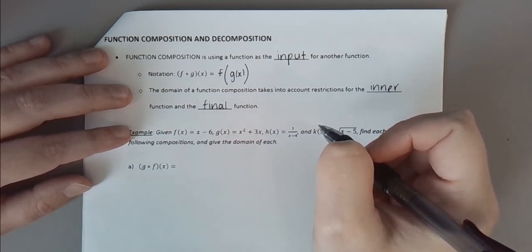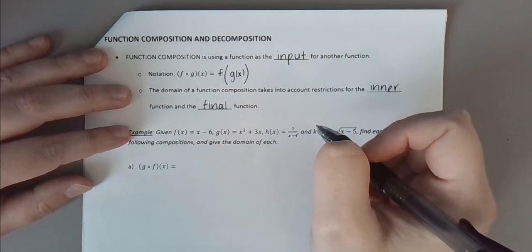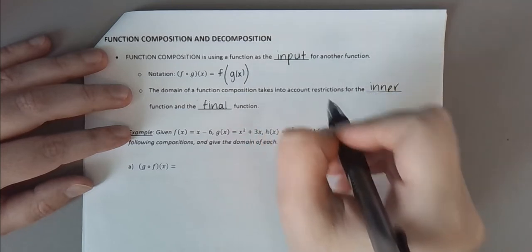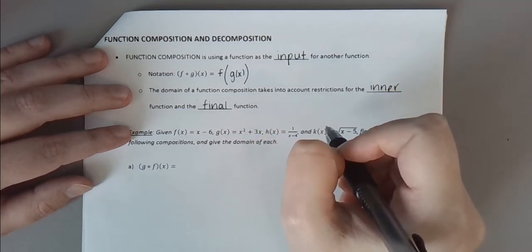So one of them is if our function has a denominator. We have to make sure we're not subbing in any x values that will make our denominator 0. So we would think of that as a restriction, any x value that makes our denominator 0.